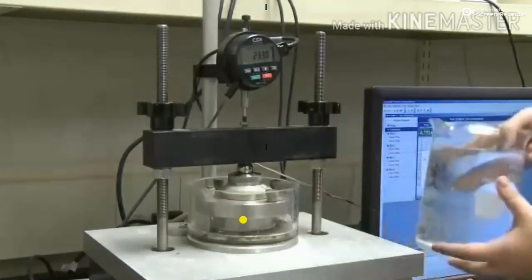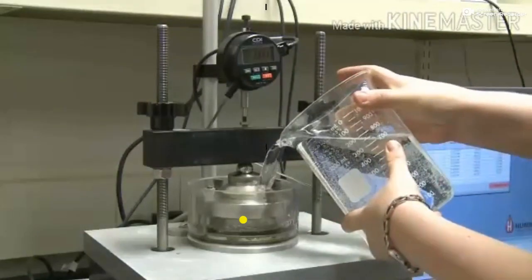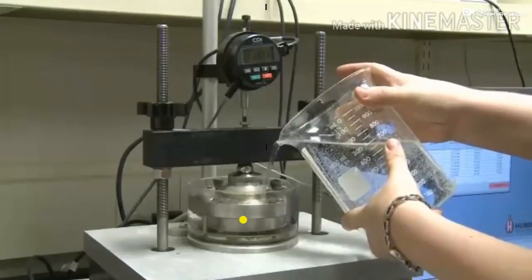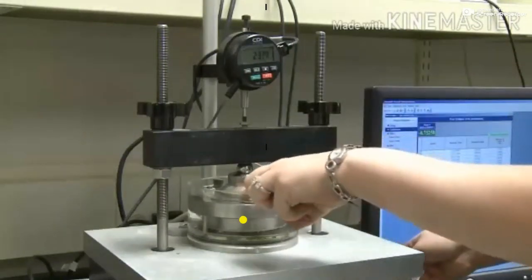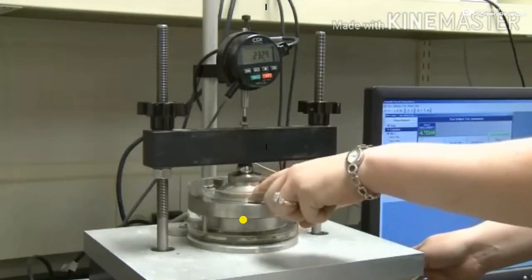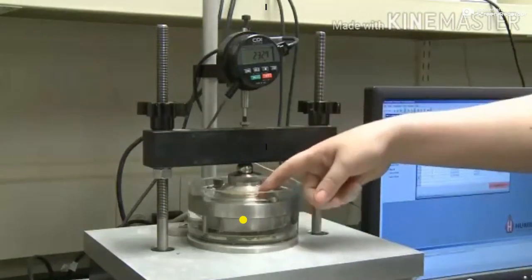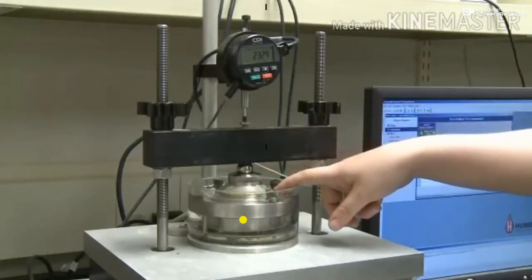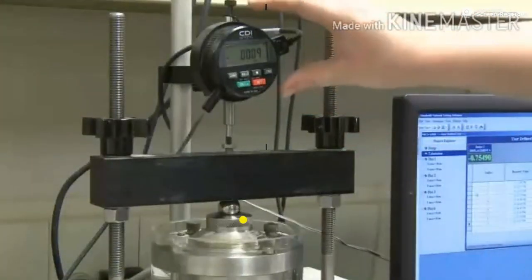We have the same apparatus in our lab, with some changes, but almost the same. We put some water because it allows the water and air to get out of the soil sample very easily. And this is our dial gauge.